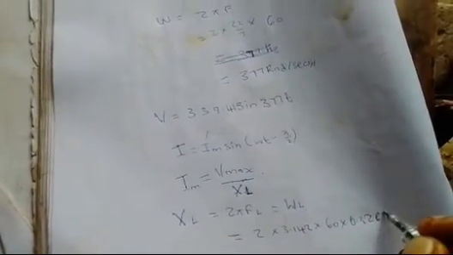From the formula, XL is equal to 2 pi FL, giving us WL, angular frequency times L. That is XL, 2 pi F times L. And this will be 2 times 3.142 times 60 times our inductance, 0.326.